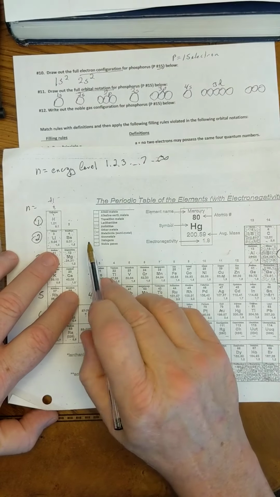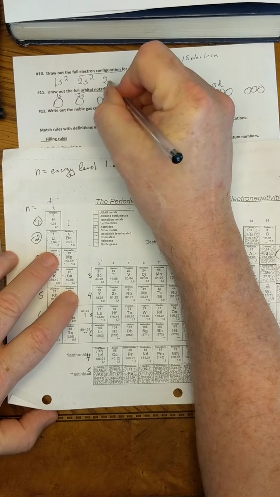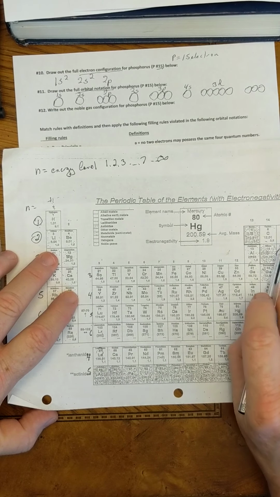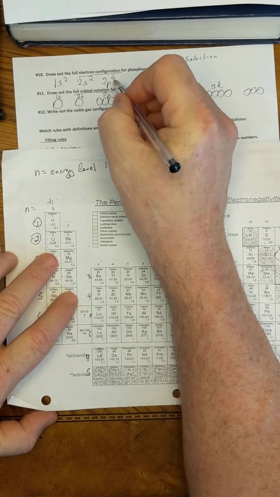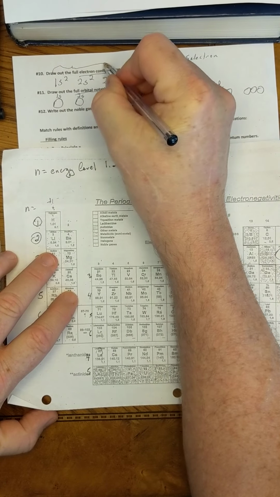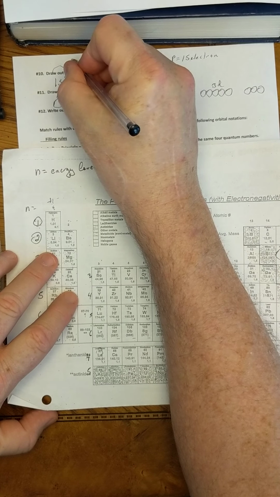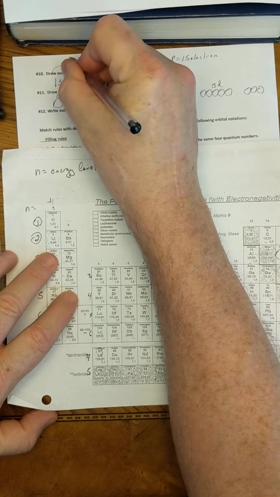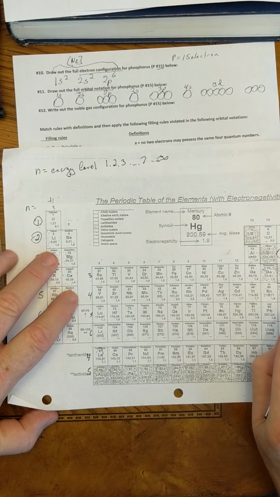That's 4 electrons. Then I go into level 2p. How many fit there? 1, 2, 3, 4, 5, 6. You're just filling electrons. That's a total of 10. And from here to here, these are your inner core electrons. They are represented by neon. So if I stopped right there, that would be the configuration of neon.